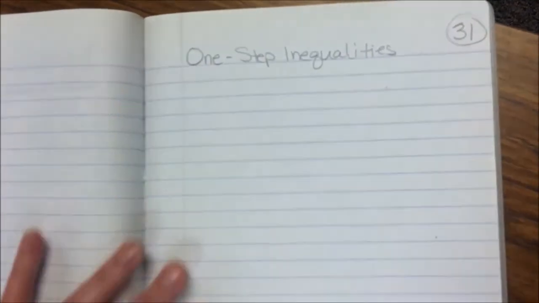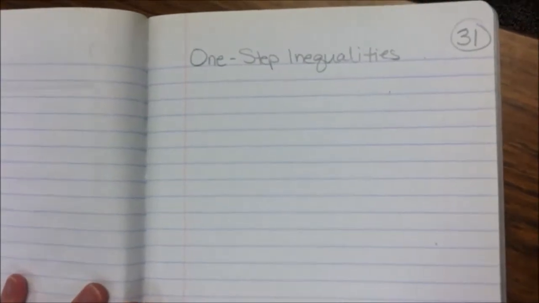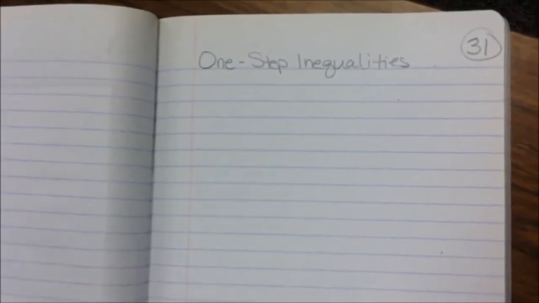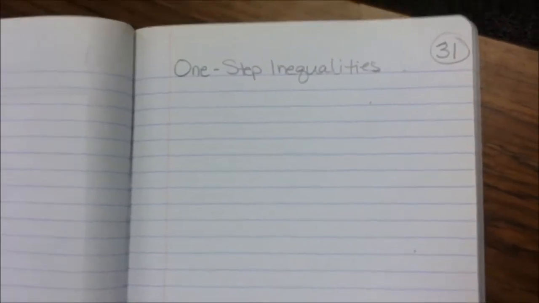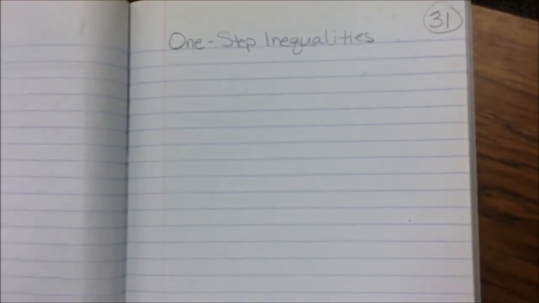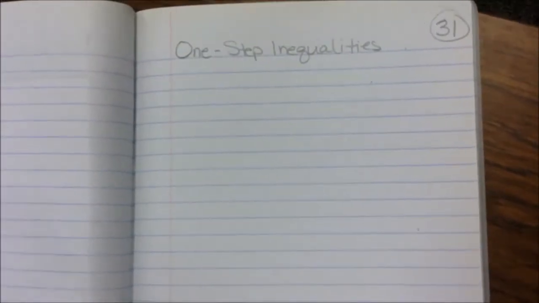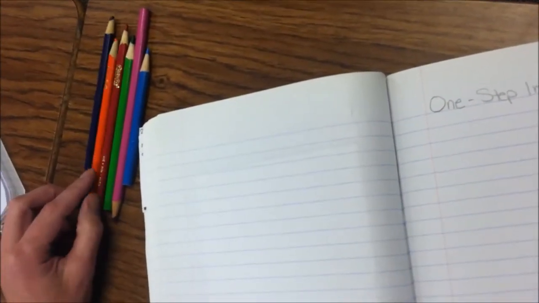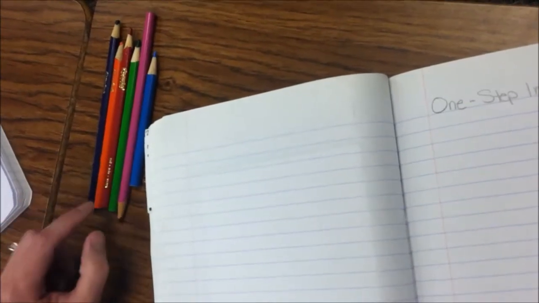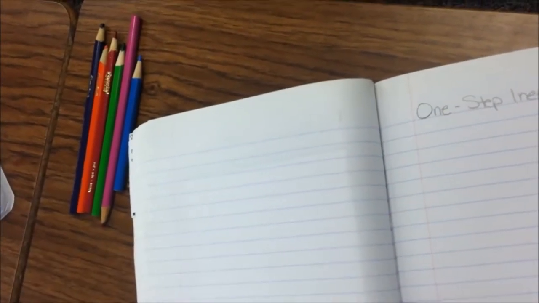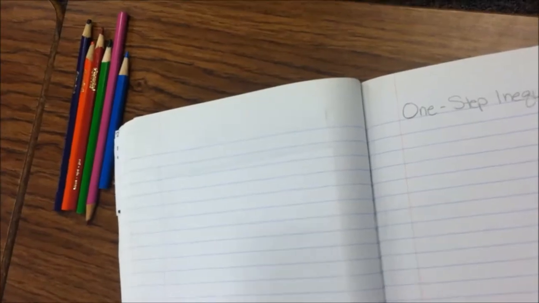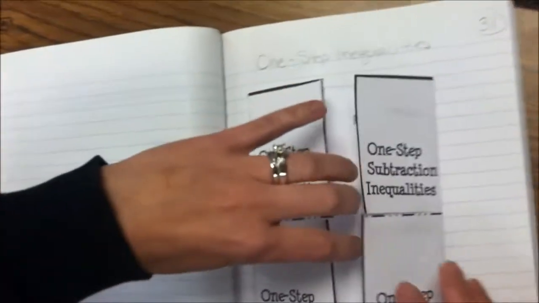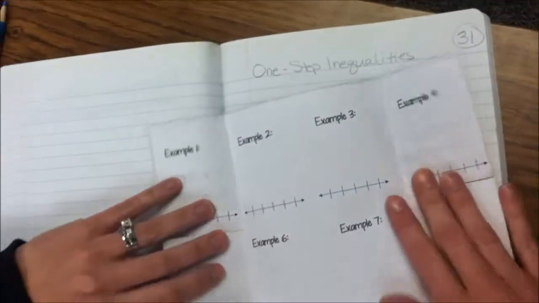Okay. Once you have that, your teacher should have given you a foldable, and you'll need the foldable from your teacher, and then you'll need like 5 different colored pencils. I have purple, orange, red, green, pink, and light blue, but whatever 5 you choose to use. The foldable is going to come to you looking like this.